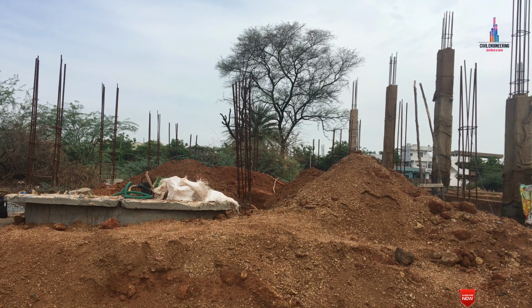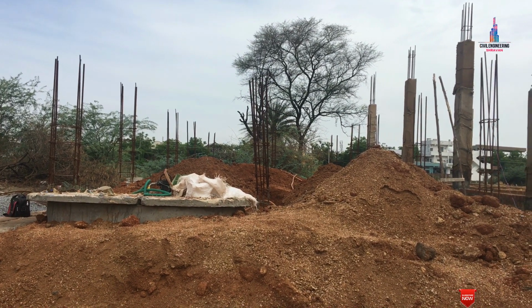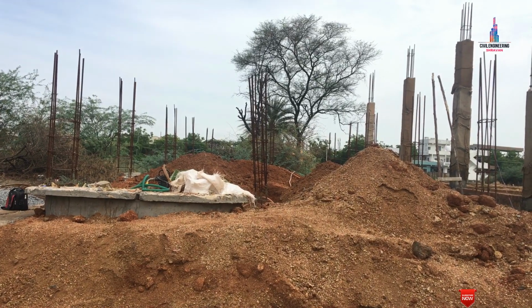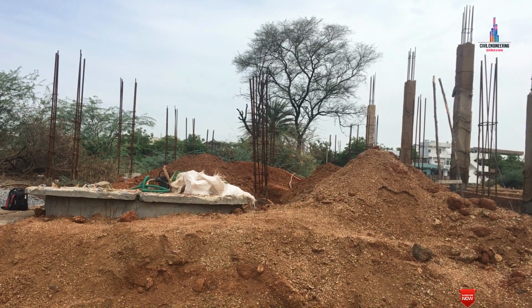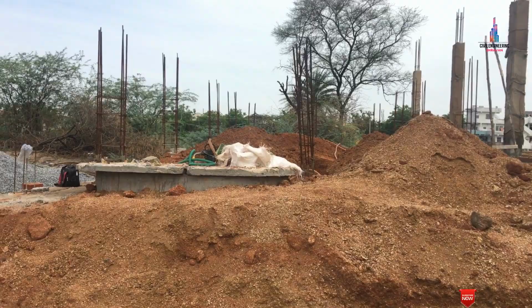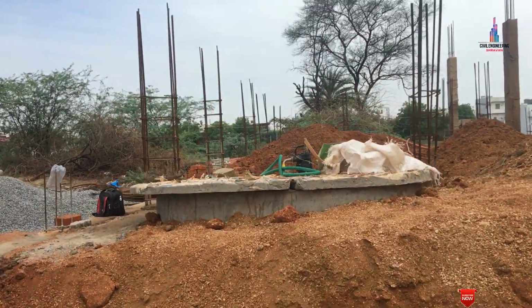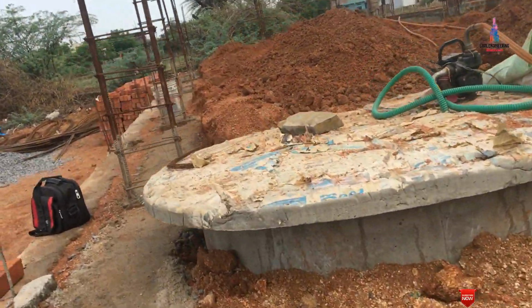In this video lecture, I will explain the reinforcement details for this site. This site is placed in the east facing direction. It consists of 20 feet in the east facing and west facing directions, and 60 feet in the south facing as well as north facing direction.